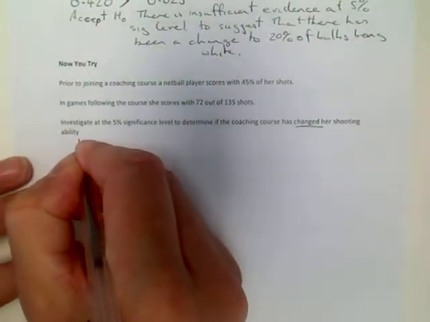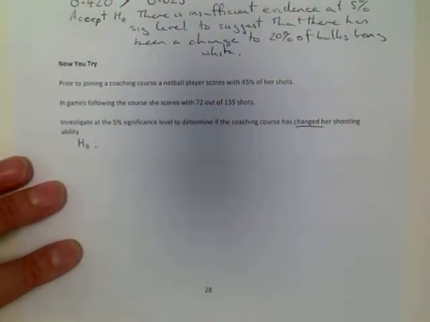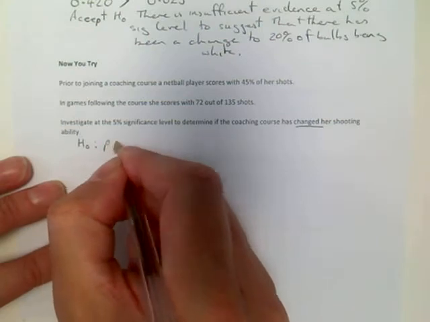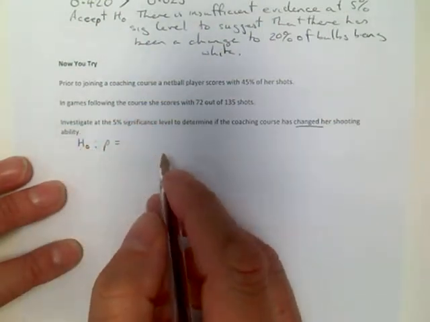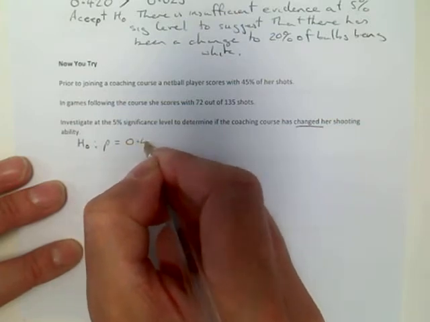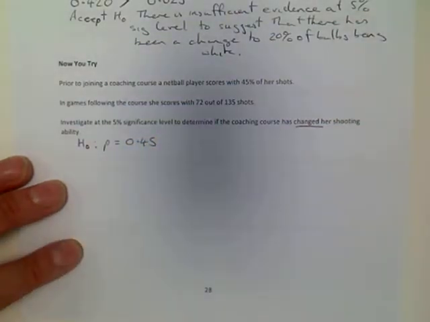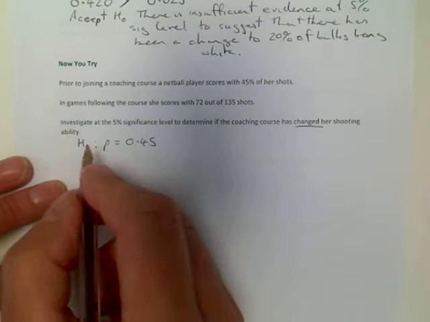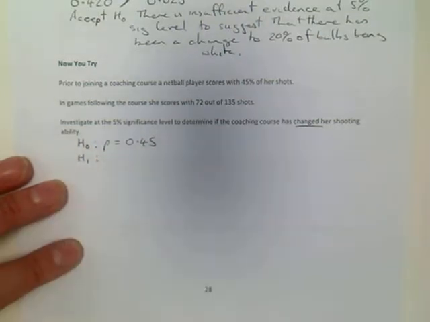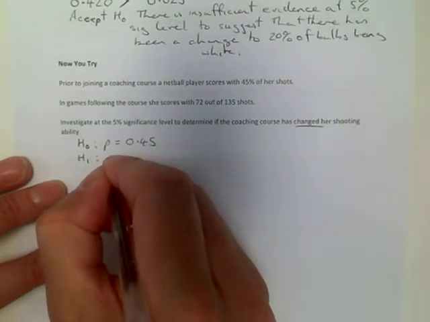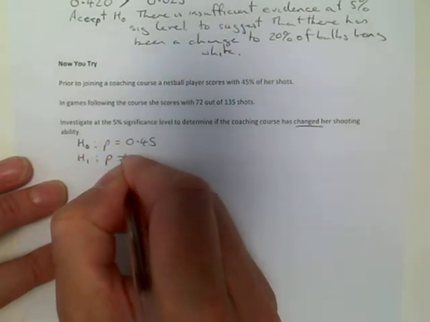So let's quickly do that. So I've got H0. The null hypothesis is that she scores with 45% of her shots. So the probability of a shot going in is 0.45. The alternative hypothesis is that it has changed.